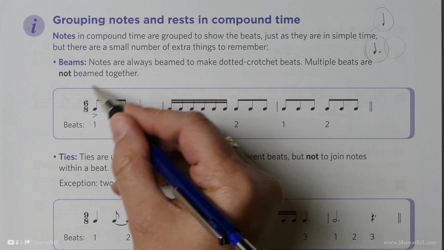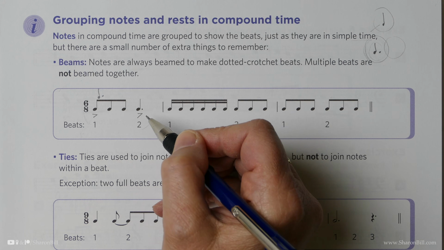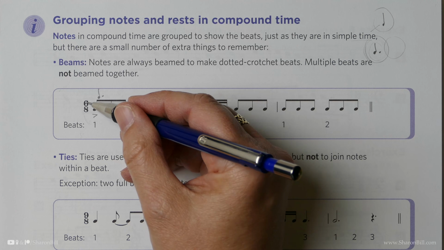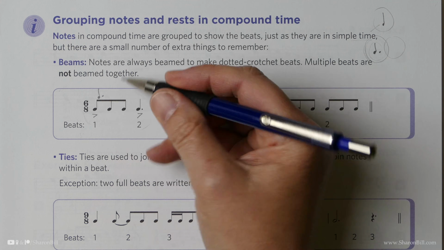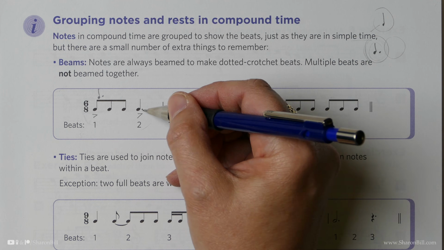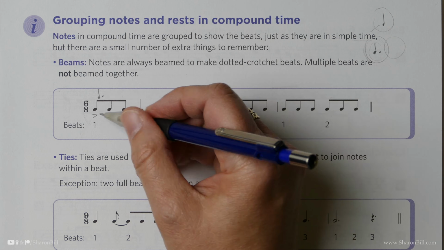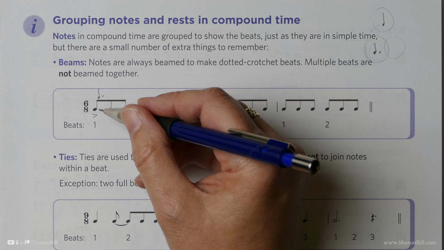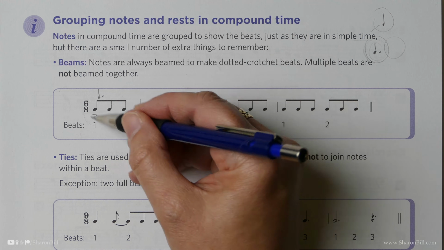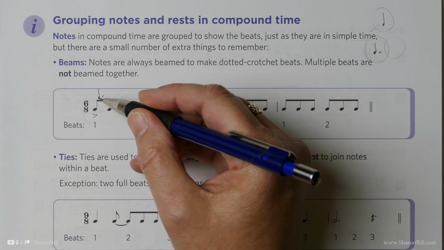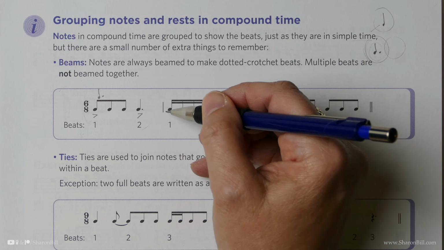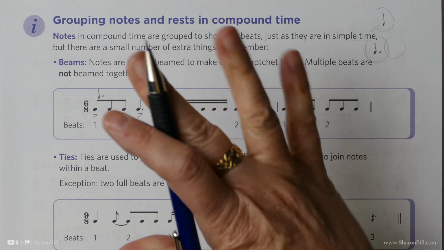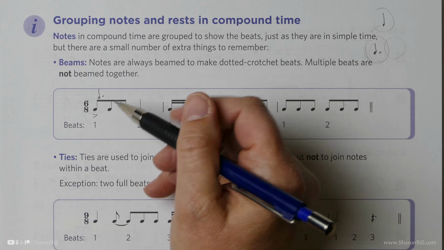Ultimately, we're showing 2 groups. We're counting in groups. If you were to just count it only ever in the quaver beats, 1, 2, 3, 4, 5, 6, as you were playing, I think you'd find, and it would become evident just how lumpy that would be. It wouldn't flow. Whereas group 1 and 2, 1 and 2, then it sort of flows.